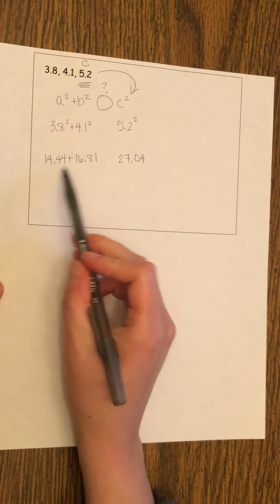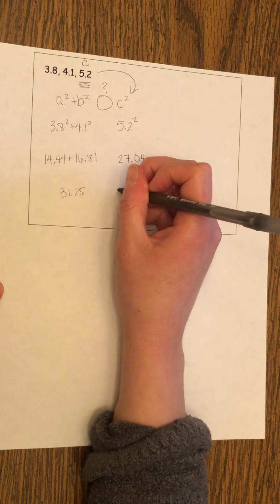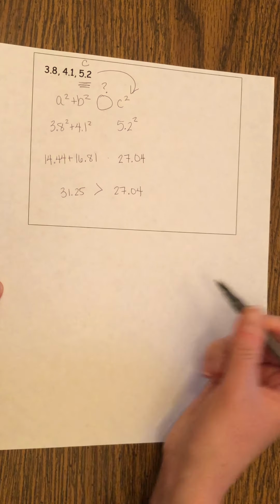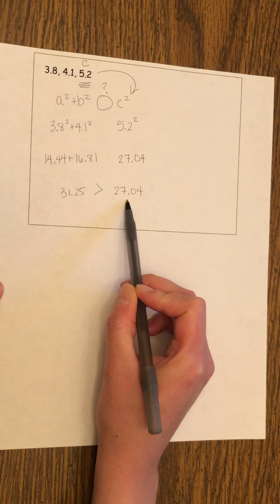I'm going to add these two numbers together. So that's going to be 31.25. And I'm going to compare 31.25 to 27.04. Well, obviously they're not equal. It is that 31.25 is greater than 27.04.